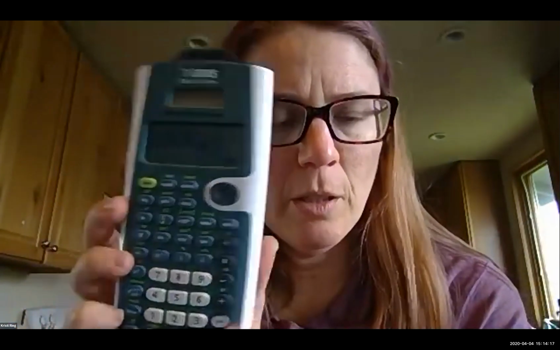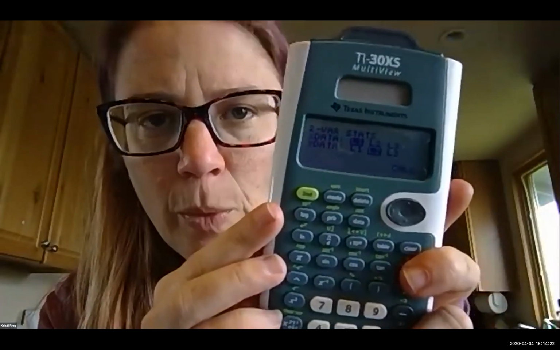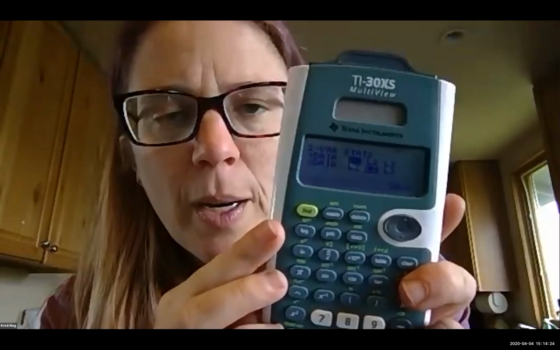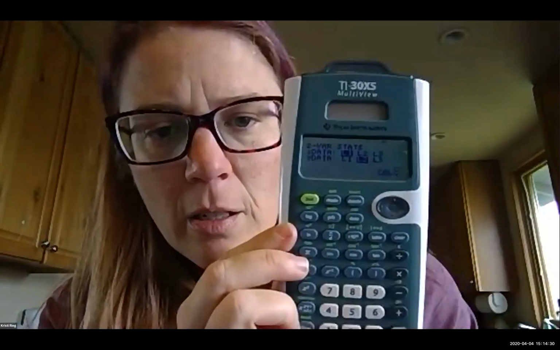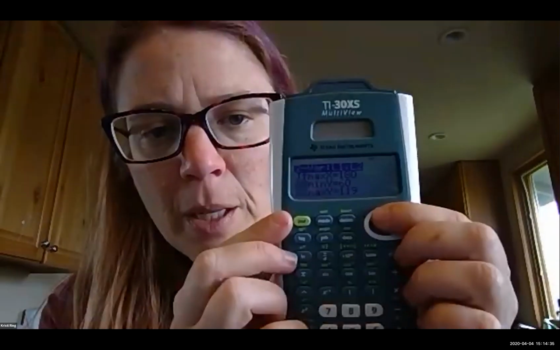Okay, number 2, enter. Can you see that? L1, L2. Where's your X's? Where's your Y's? X's should always be in L1. Y should always be in L2, just to make it easier on yourself. We never should have to change that. Go down to calculate. Okay, we've been here before. Go up, up, up, up, up, up, up.